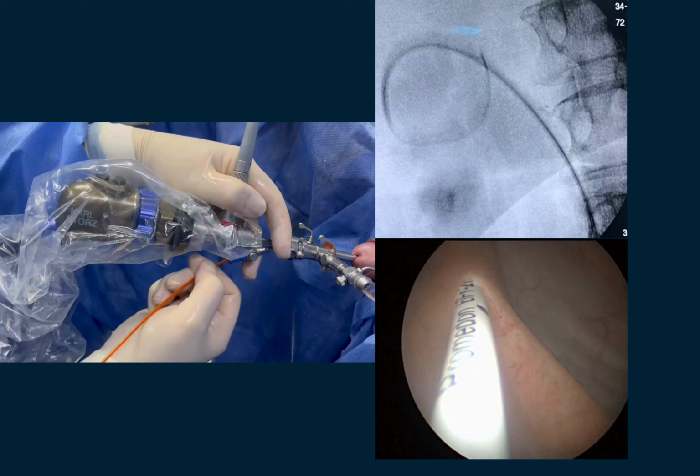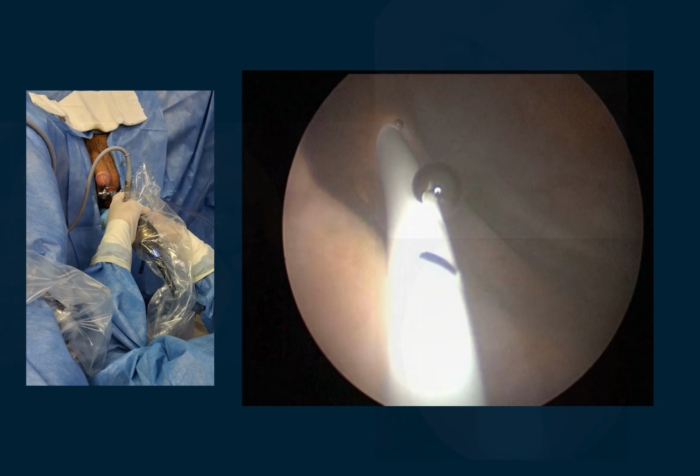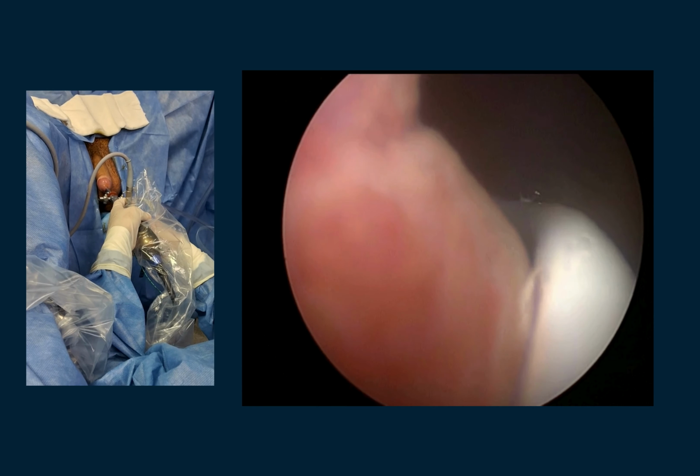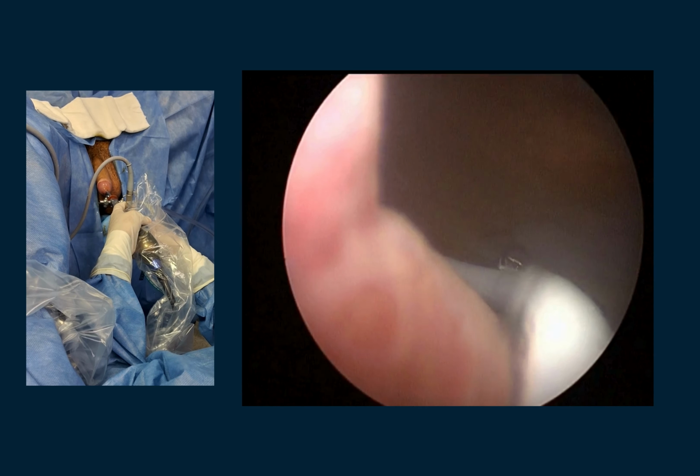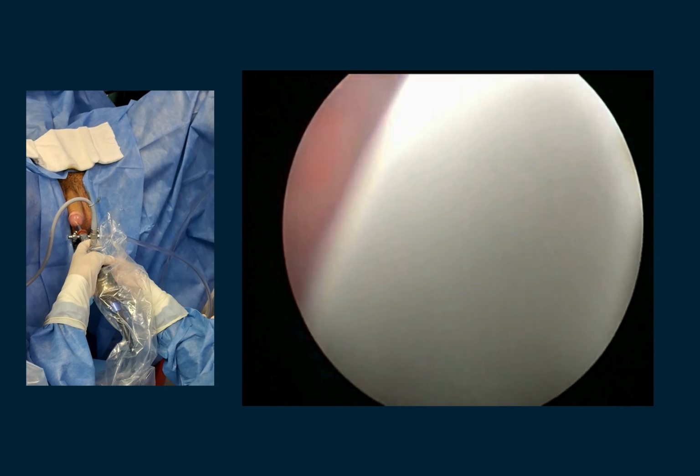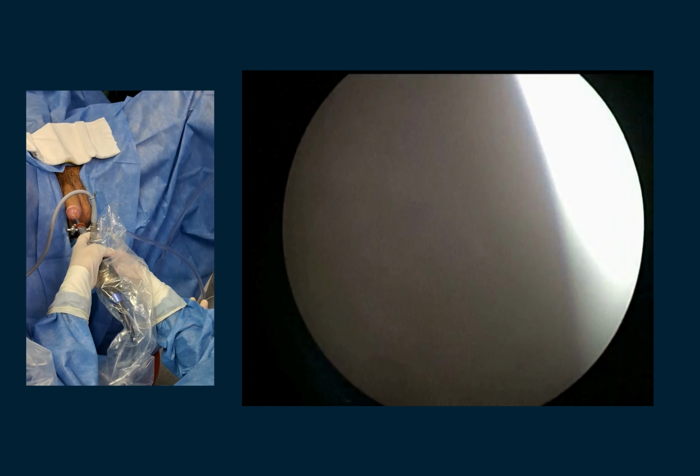To safely remove the pusher, first advance the pusher in a few centimeters until the distal stent tip has been pushed out of the cystoscope sheath and the end of the stent is visible completely inside the bladder.